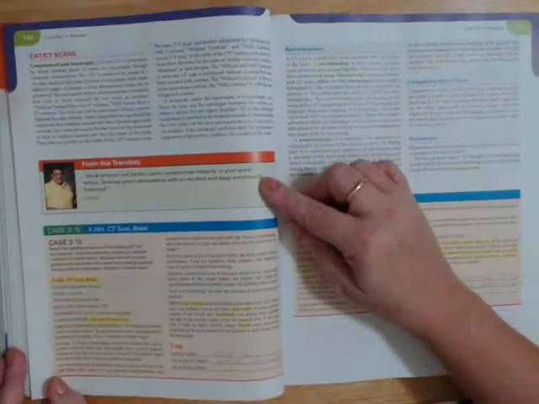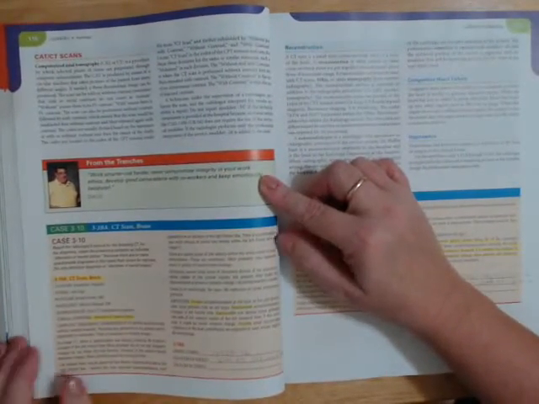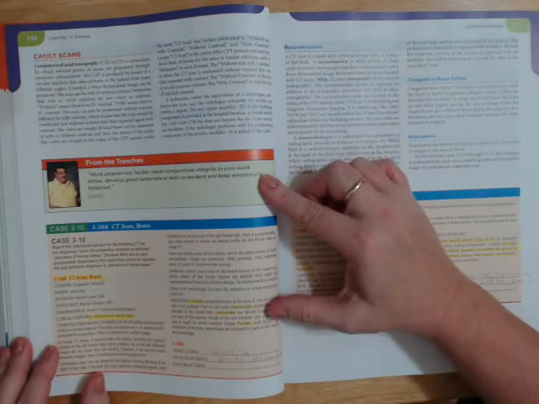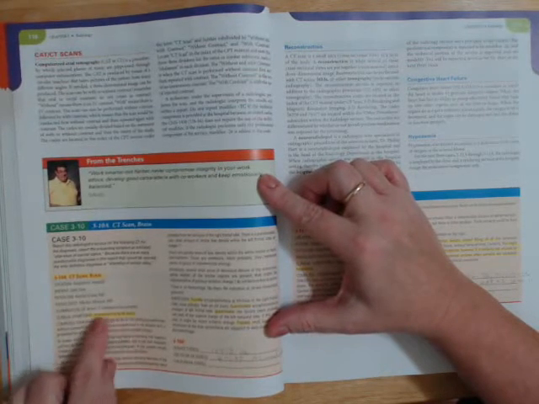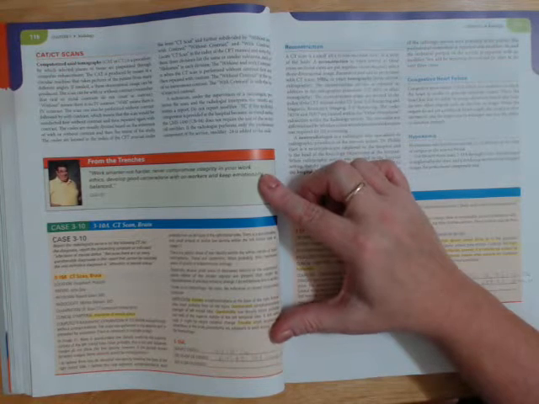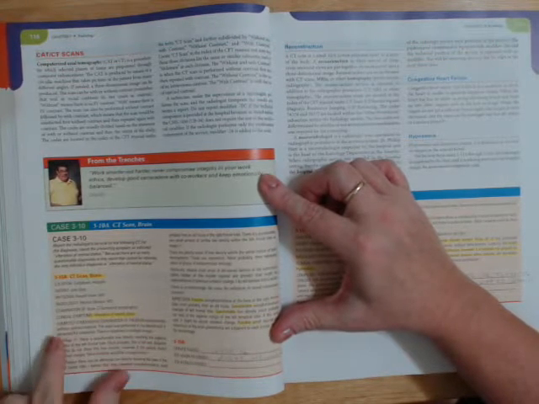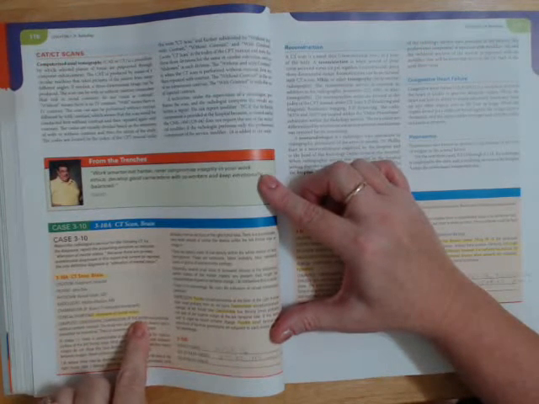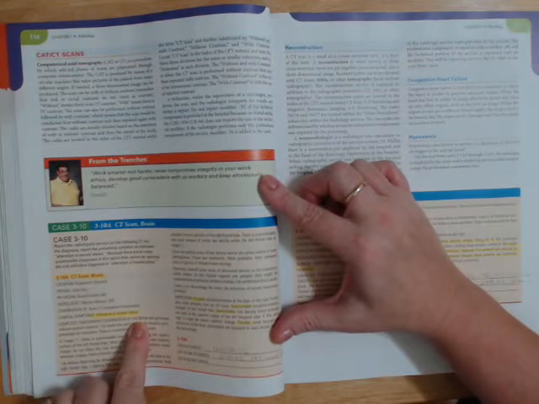CAT scans, CTs, however you want to call them. 10A, this is a CAT scan of the brain. Patient had presented with alteration of mental status. CT of the brain, so there's just one CPT code.